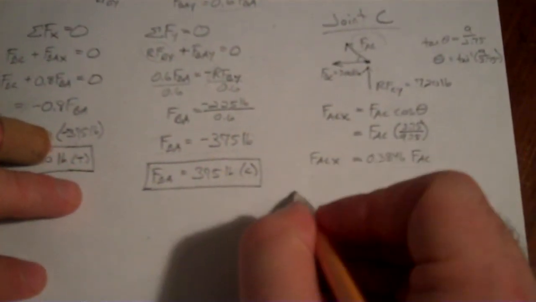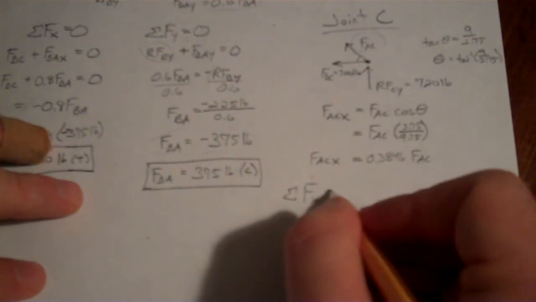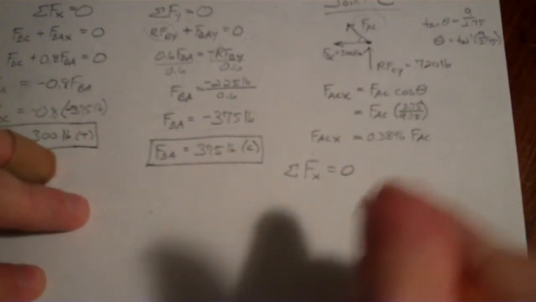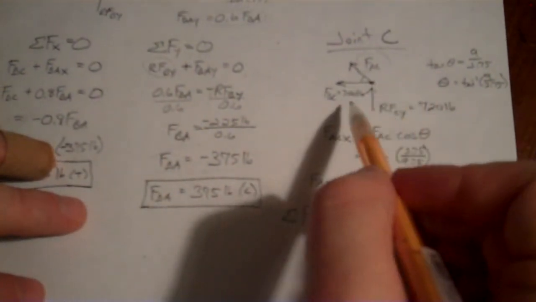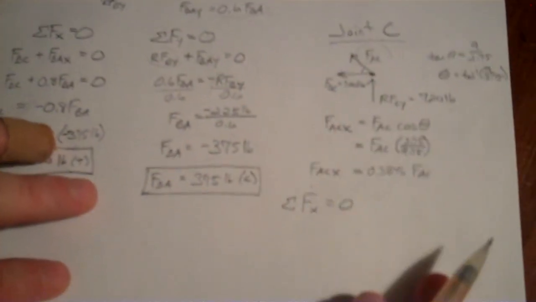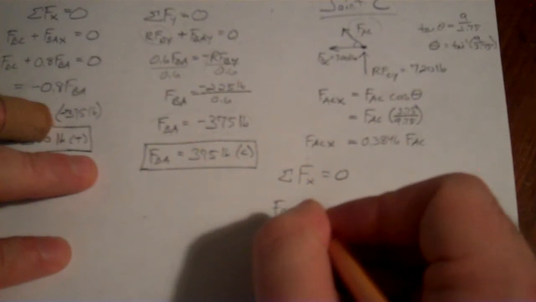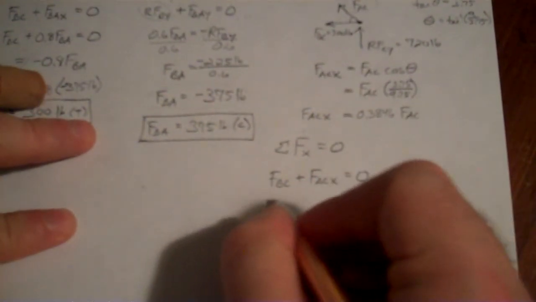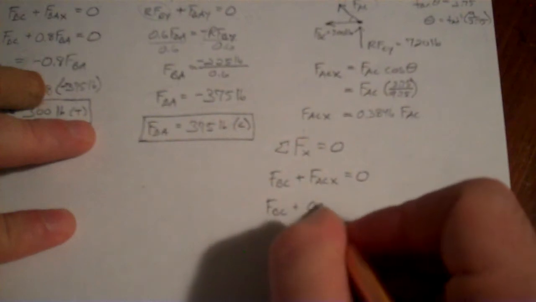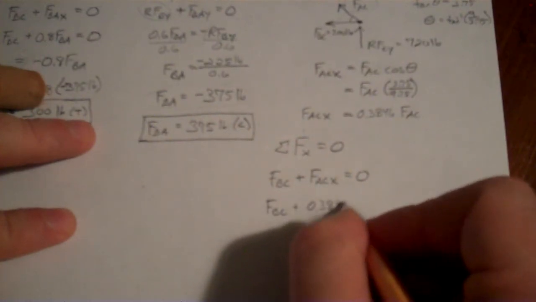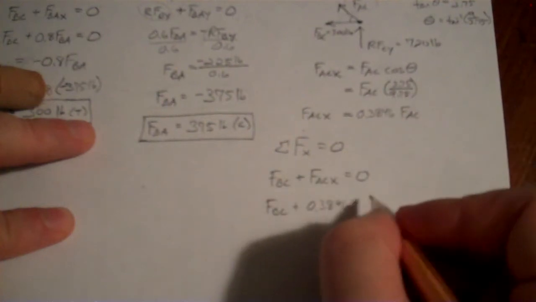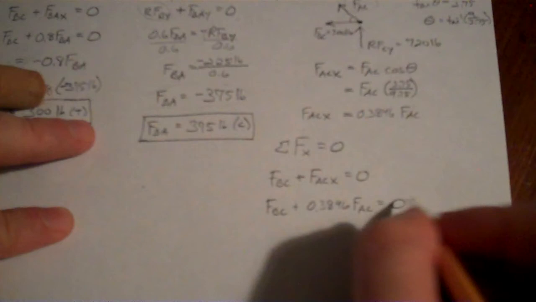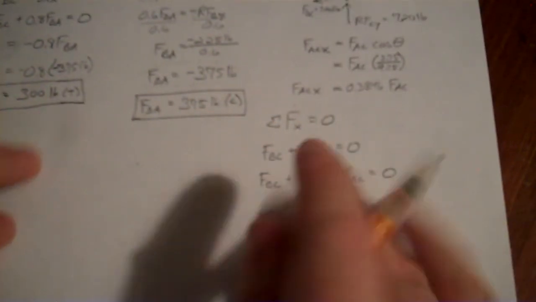And in the same way, we might as well, actually I'm not going to find the y component, and you'll see why momentarily. We're only going to need to set up one equation. So since I did the x component, sum of the forces in the x equal to 0, our old friend the equilibrium equation. What forces do I have in the x direction? I have FBC and the x component of FAC. So FBC plus FACX has to be equal to 0. Now I have an expression for FACX, 0.3846 FAC, though I could have kept a fraction in here too if I wanted to be exact. Now I know FBC, I calculated that over here.